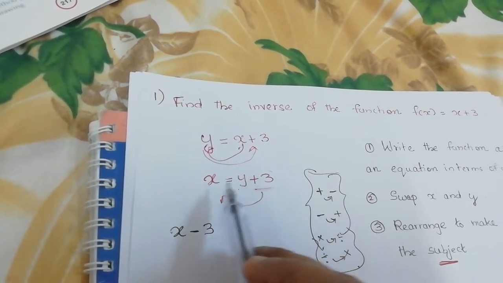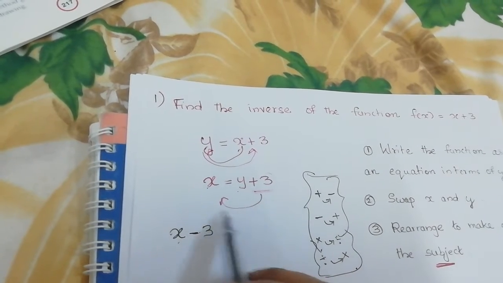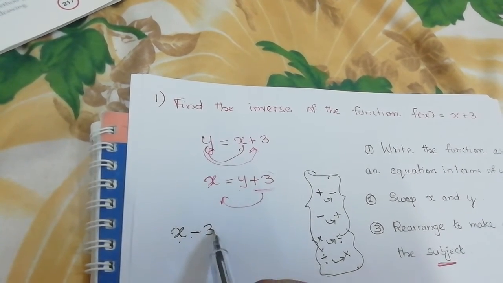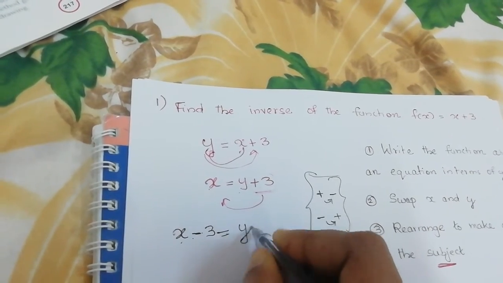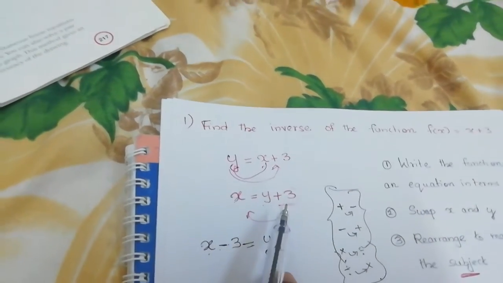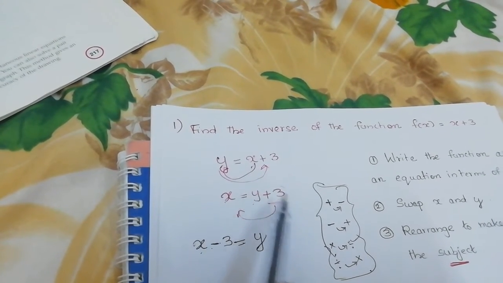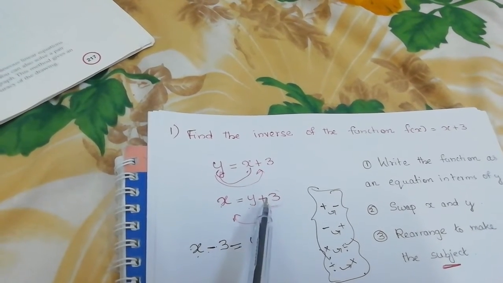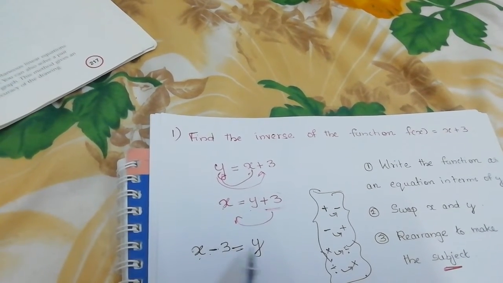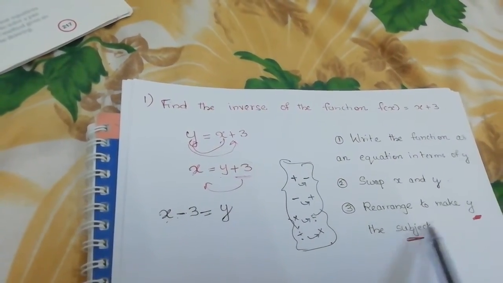So you will be writing this as x minus 3 equals y. After moving, you will be getting x minus 3 equals y. So you have got the form with y as a subject.